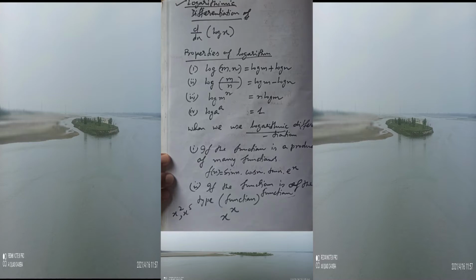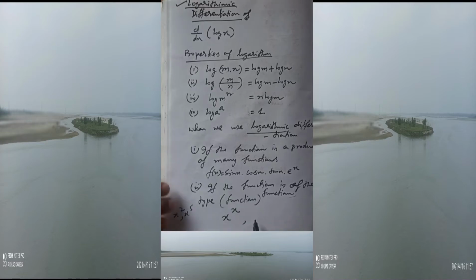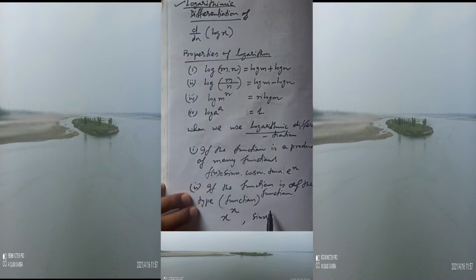But here we cannot apply the x to the power n form, because it is not n, it is a function. Another example, sine x to the power cos x. Sine x is a function, and the exponent, the cos function, is also a function. So when we get these types, the product of many functions or function to the power function, we go for logarithmic differentiation.